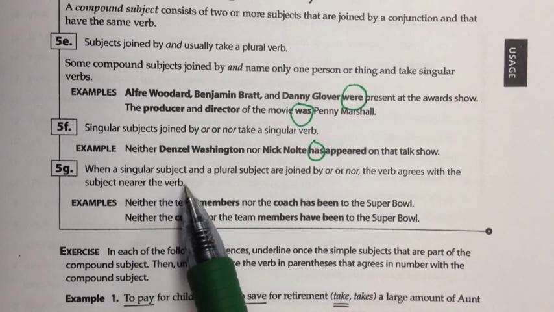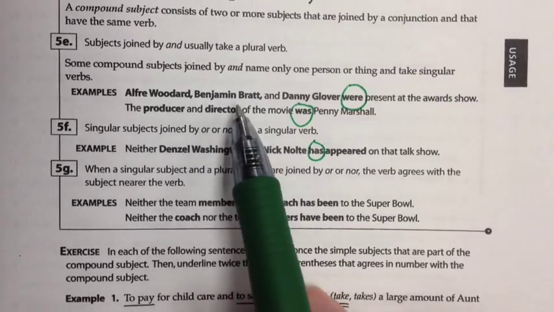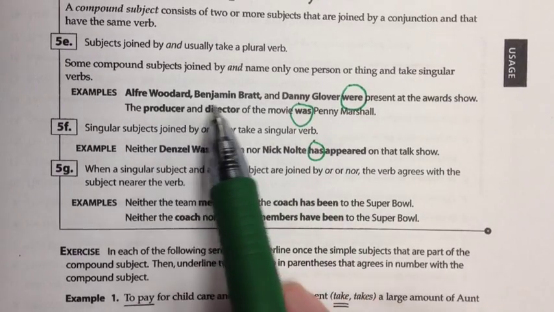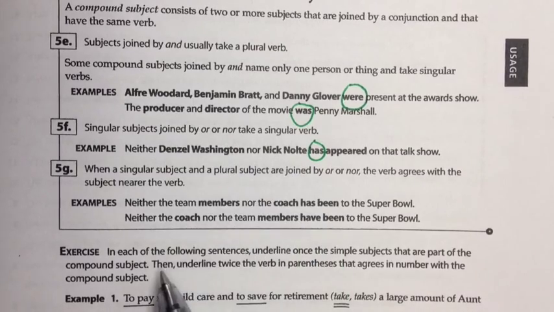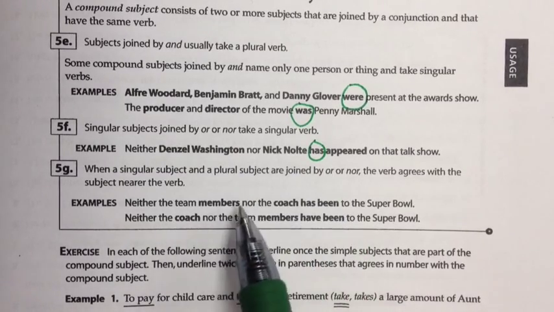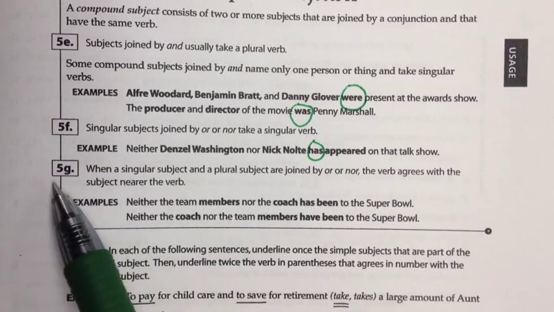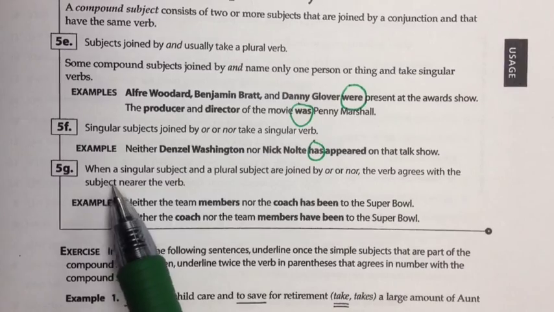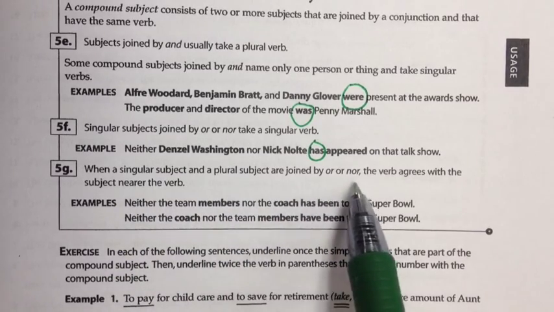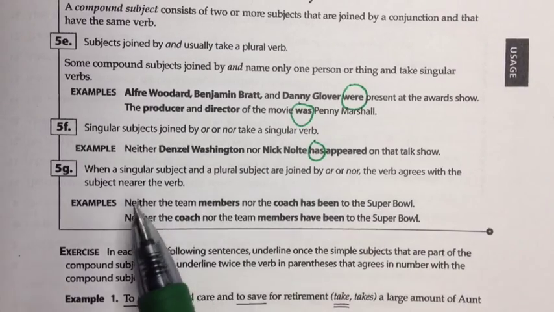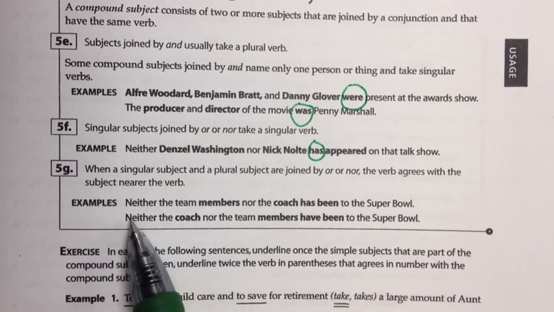When a singular subject and a plural subject. So far everything that has been joined has been singular. Woodard, Bratt, Glover, producer, director, Washington, Nolte. These are all singular people or things. Now we're going to get into a tricky situation. When a singular subject and a plural subject are joined by or or nor, the verb agrees with the subject nearer the verb. So this is kind of a tricky thing.